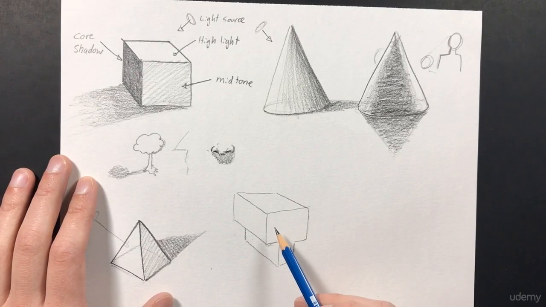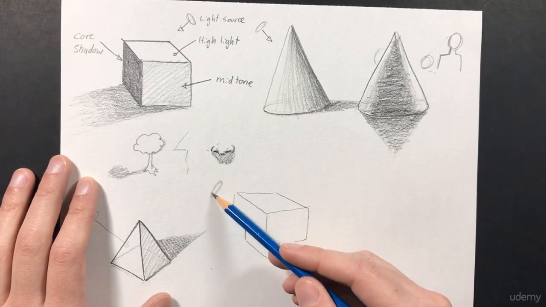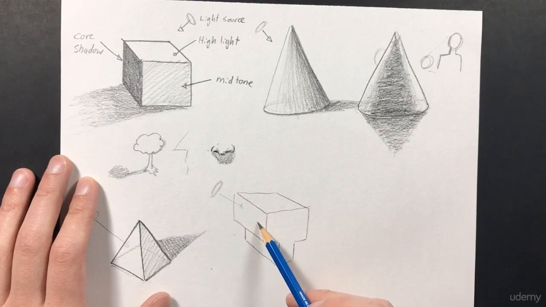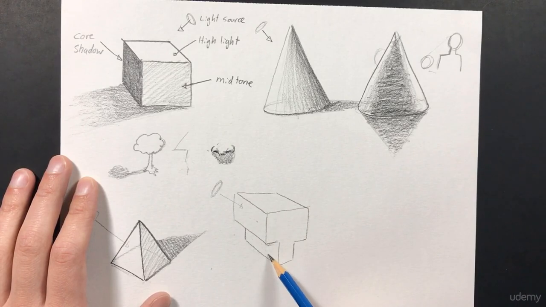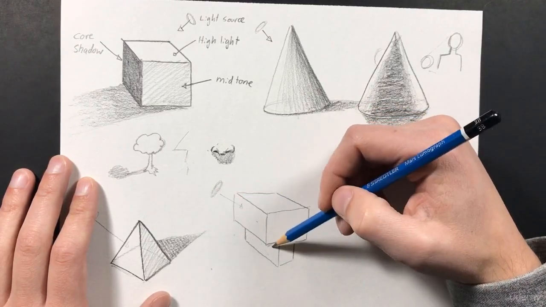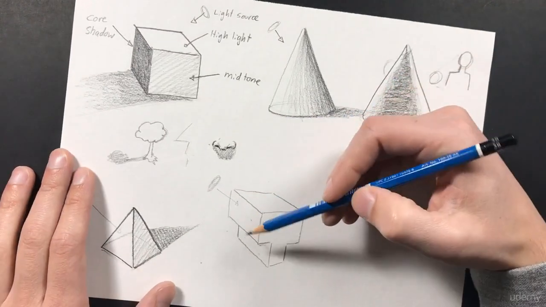So let's decide where our light source is going to be coming from. Let's say our light source is coming from this side right here, and it's going to be hitting this surface the most. So this surface is going to be our highlight, as well as this surface. Yet this surface is still also going to be getting a cast shadow on it. Because since the light is coming from up here, anything that this light can't reach underneath this ledge is going to get a shadow. So let's start by adding that cast shadow in.